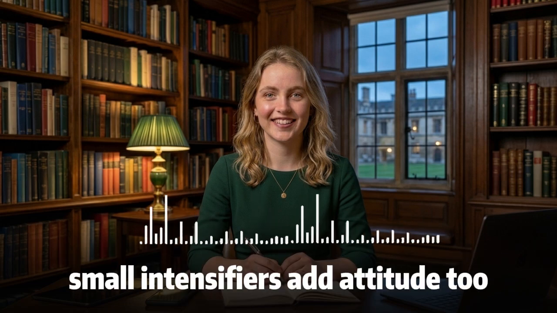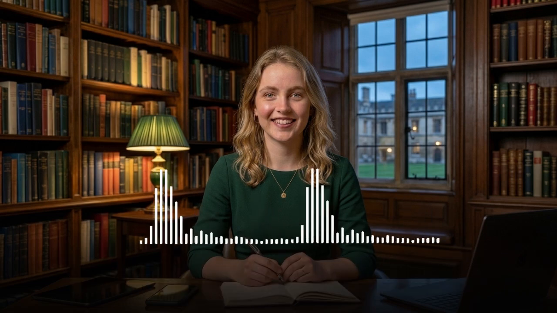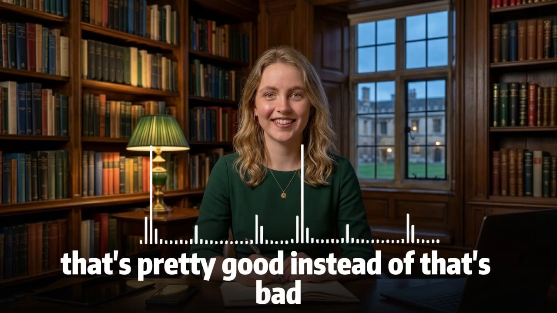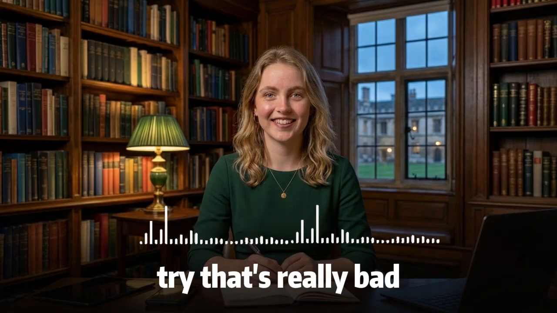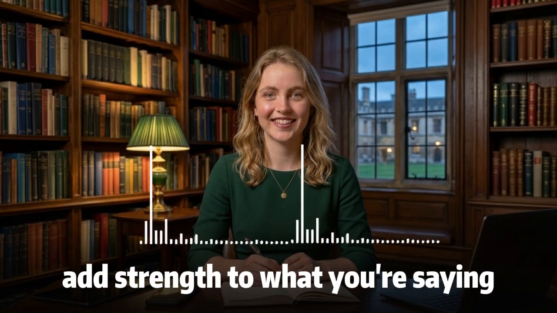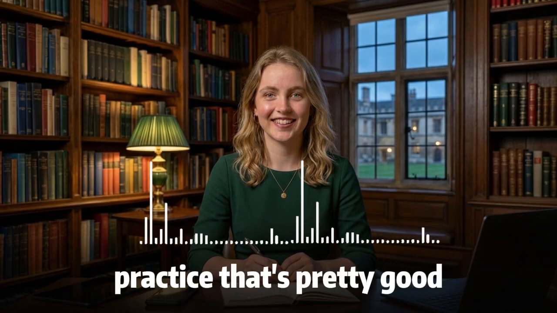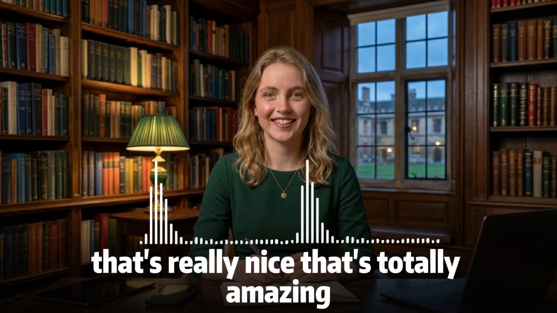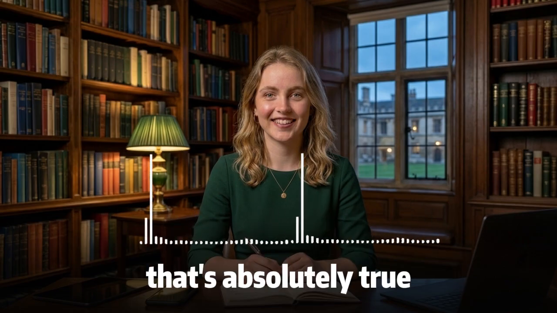Small intensifiers add attitude too. Instead of "That's good," try "That's pretty good." Instead of "That's bad," try "That's really bad." Words like pretty, really, totally, and absolutely add strength to what you're saying. Practice "That's pretty good," "That's really nice," "That's totally amazing," "That's absolutely true."